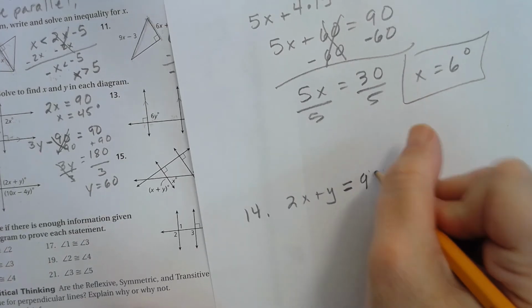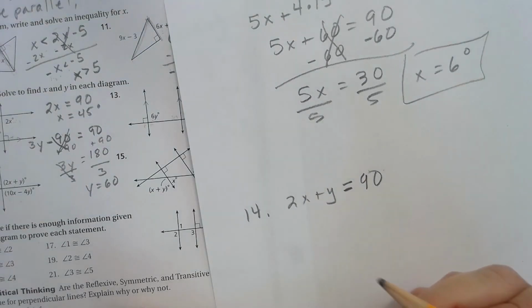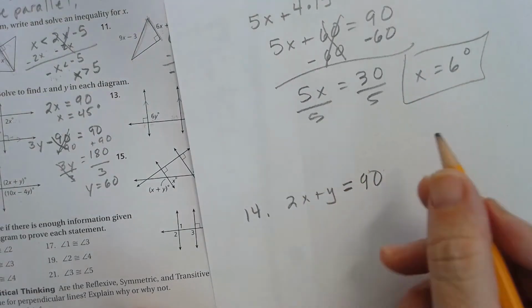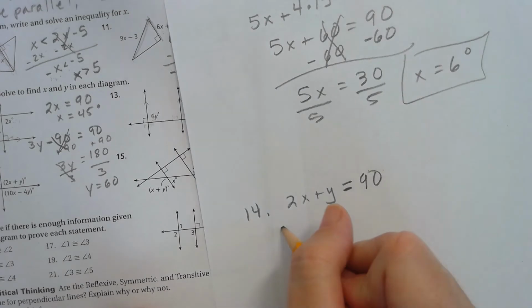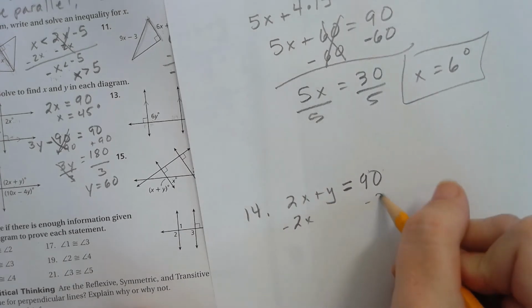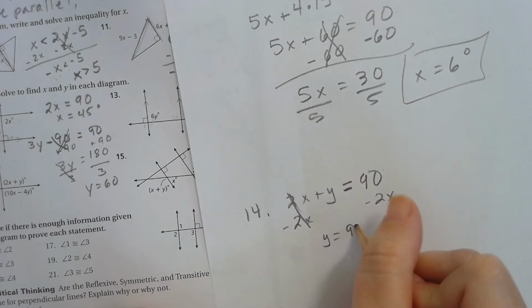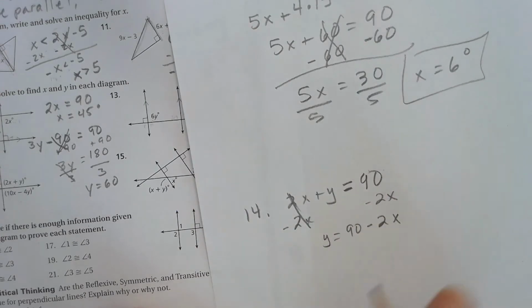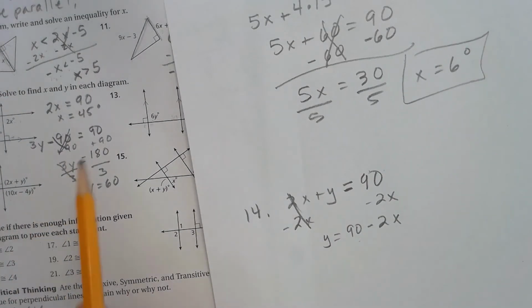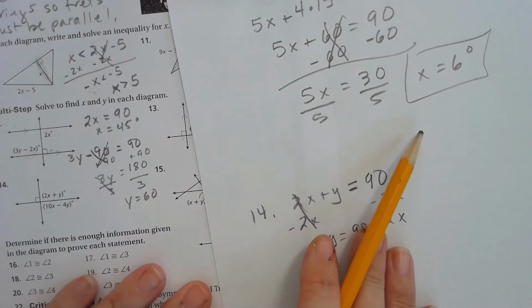So I'm going to subtract 2x from both sides. And this becomes y is equal to 90 minus 2x. Okay, so now that I know what y is equal to, I can bring it down into this second equation, and I can now solve.